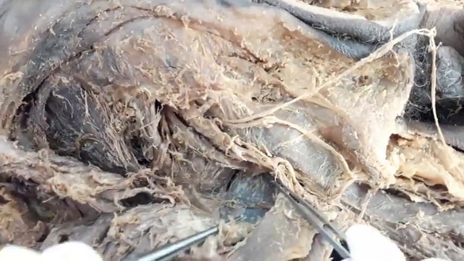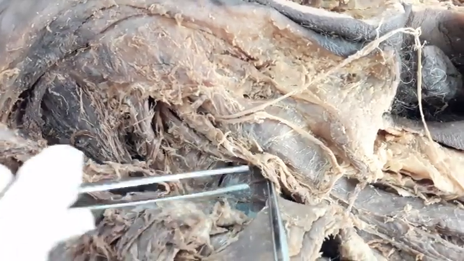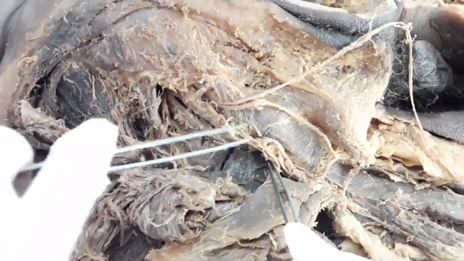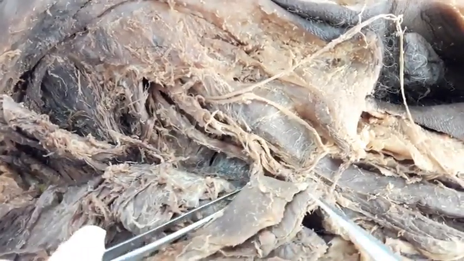Now another muscle that belongs to the deep group of muscles in the gluteal region is the quadratus femoris. This quadratus femoris is visible here.